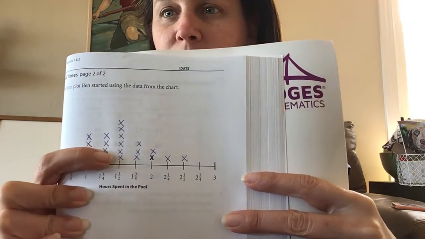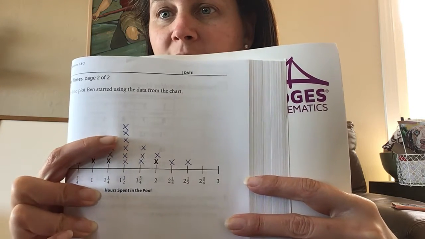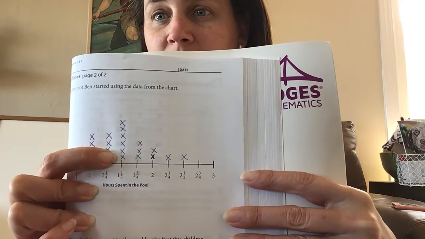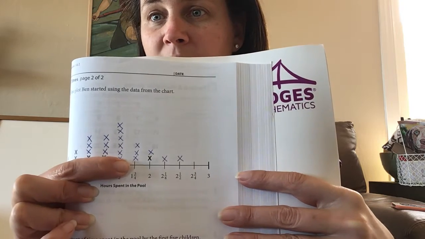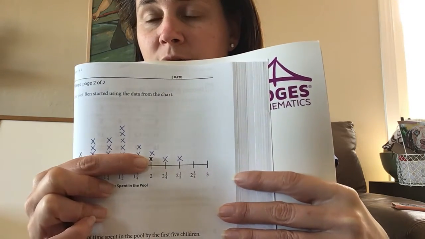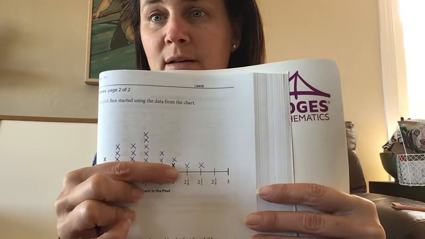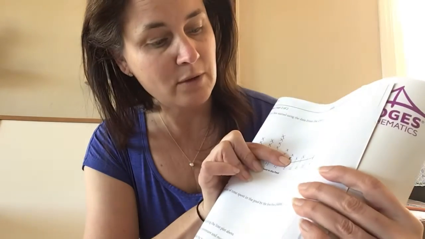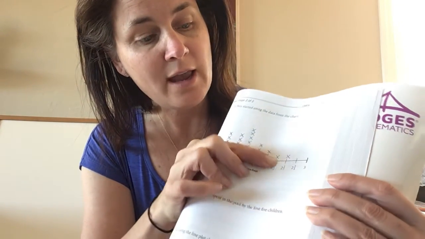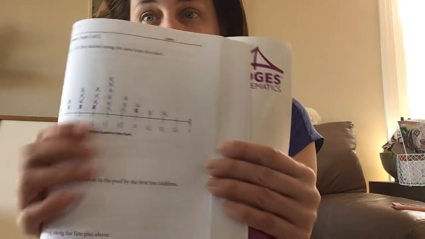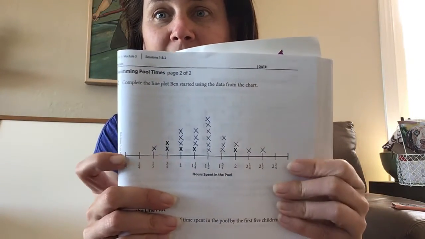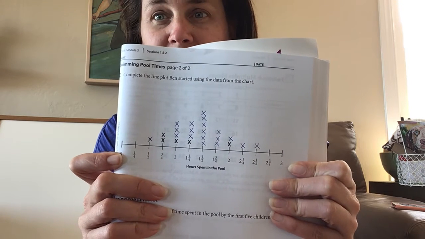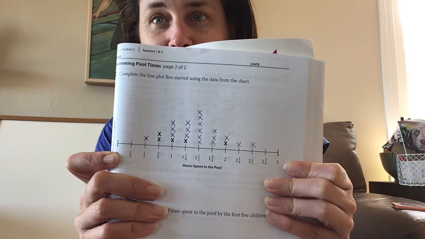All of these for 1 1/2. 1, 2, 3, 4, 5, 6 for 1 1/2. 3 for 1 3/4. 2 for 2 hours. 1 for 2 1/2, or no, 2 1/4, and 1 for 2 1/2. And then nothing out here on the ends. So check that that's what you have in your book.